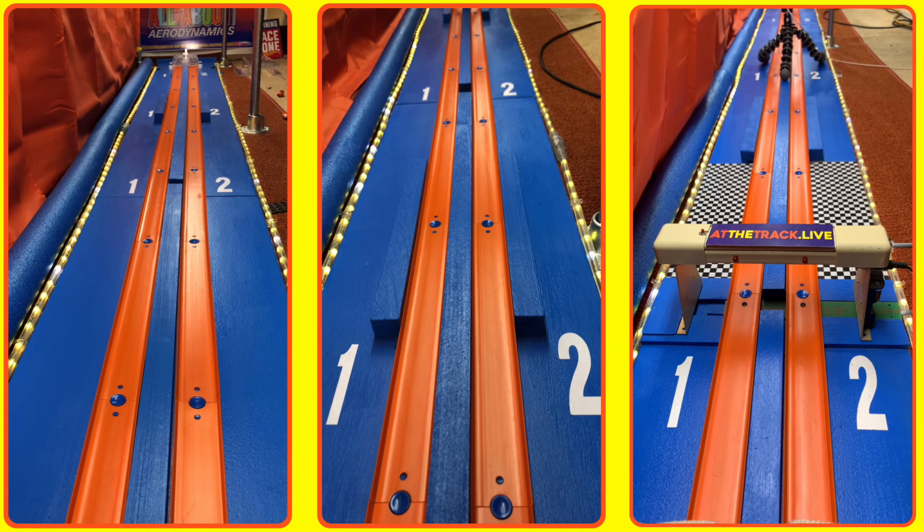So I'm going to switch the cars. We're going to switch sides and see if the Ghoul Mobile can make a comeback. Okay, so now we've got the Honda in lane number 2 and the Ghoul Mobile in lane number 1.